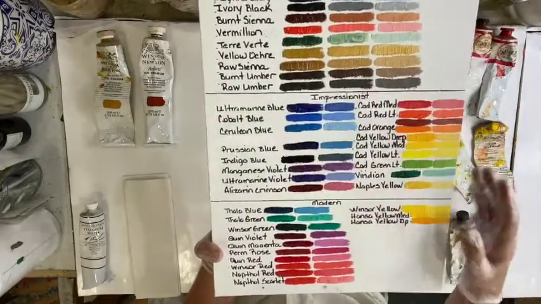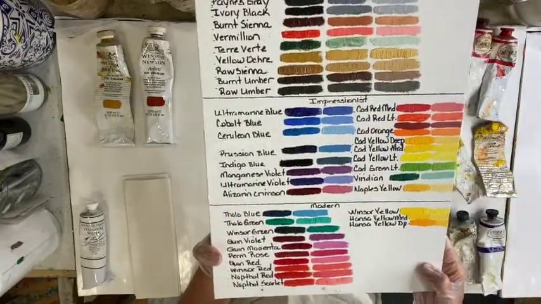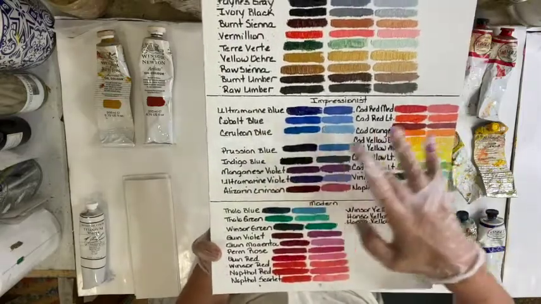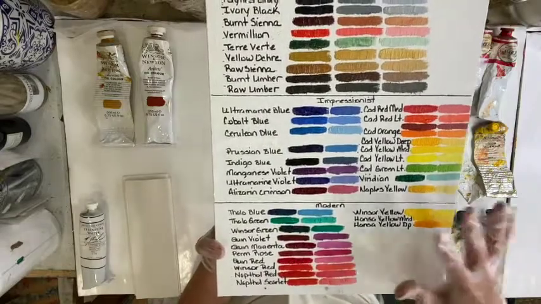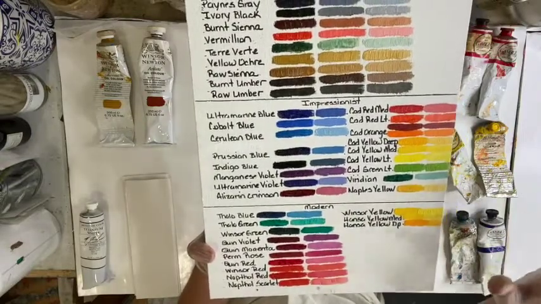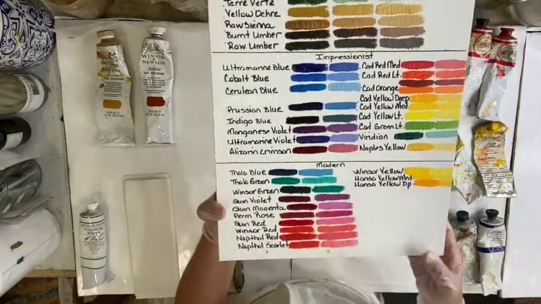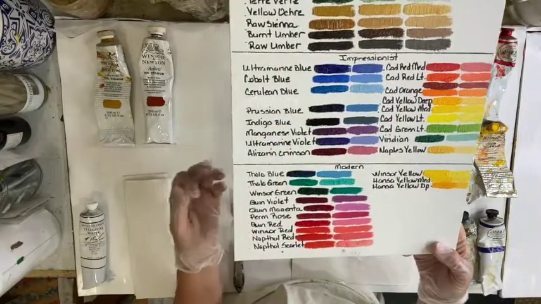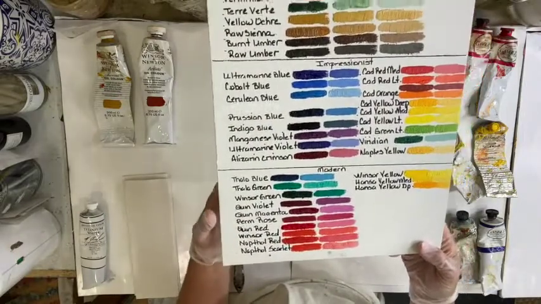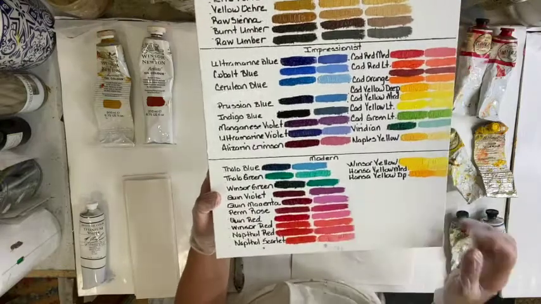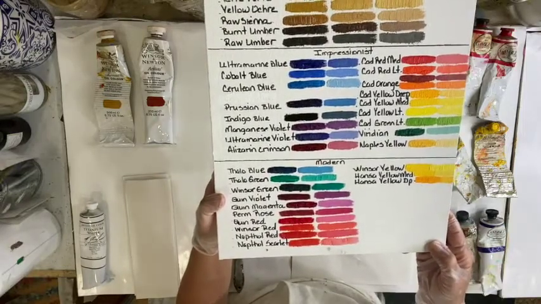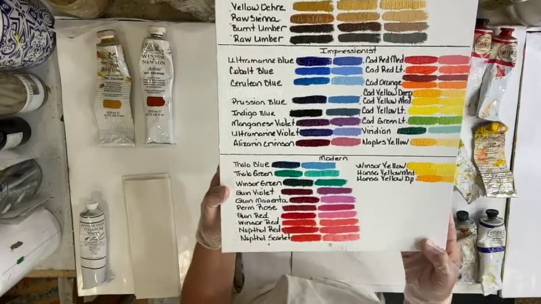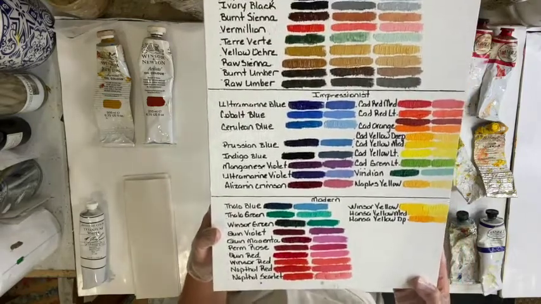Impressionist, getting into the ultramarine blue, cobalt blue, cerulean, Prussian, all the Cads, Naples yellow, a little more opaque, a little more subdued. Modern colors, the phthalos, the Windsors, the Quins, the Naphthols, the Hansas, brighter, more intense, and transparent generally. So I hope that helps you the next time you're in the paint store.